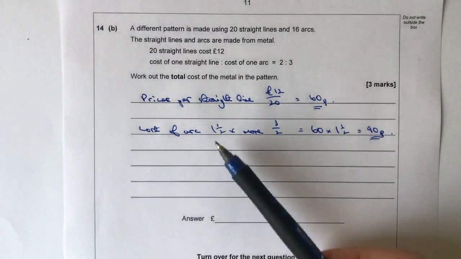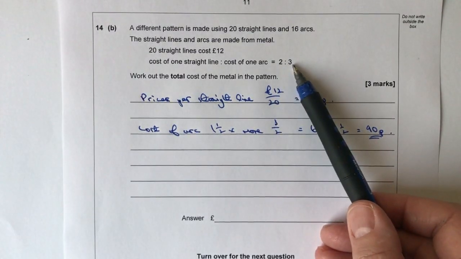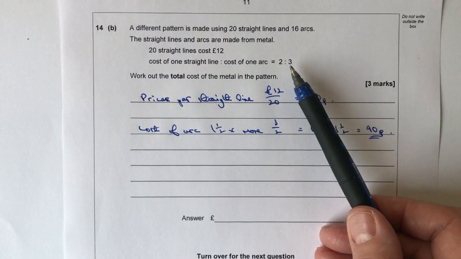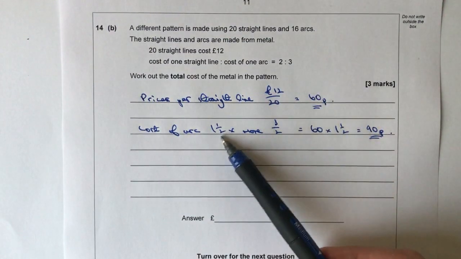Okay, hopefully that's all right for you. If there's a 2:3 ratio, it means the cost of the arc is going to be 3 divided by 2, which is 1.5 times more. Okay, hope that's all right. If there's any query with that, please do add a comment below.